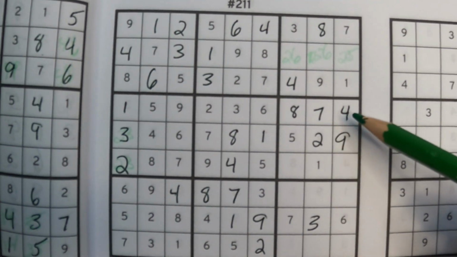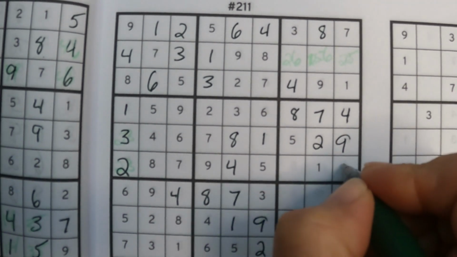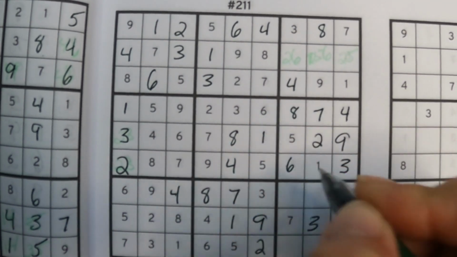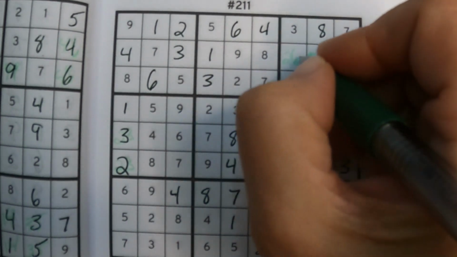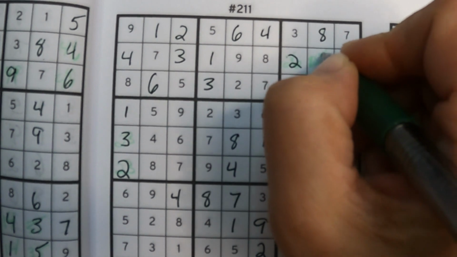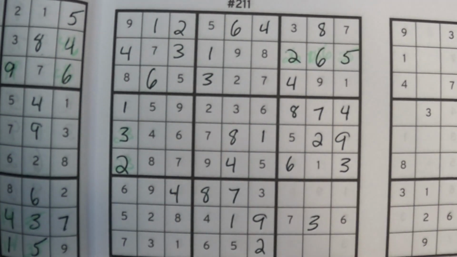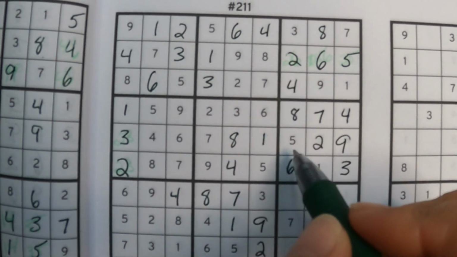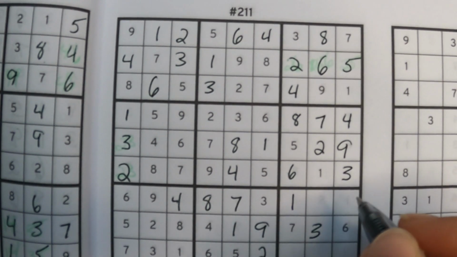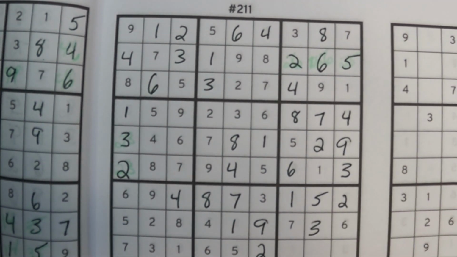For this box now, we're missing 3 and 6. We've got a 6 here, so 3, 6. That 6 makes this our 2. So that makes this our 5 and 6. For this row now, we're missing 1, 2, and 5. We've got a 2 and 5 here, so this is our 1. 2 here, so 5, 2.